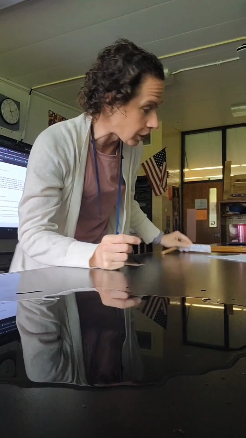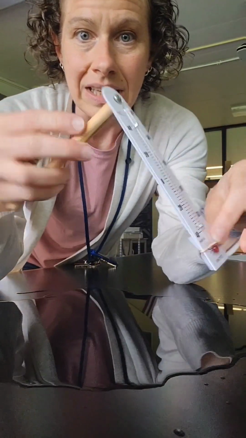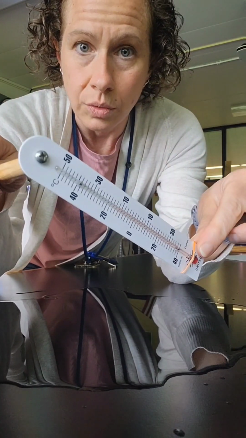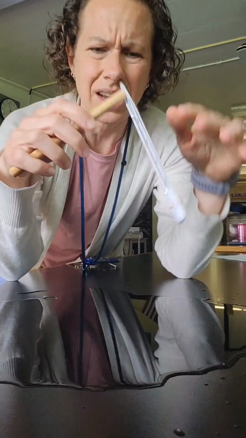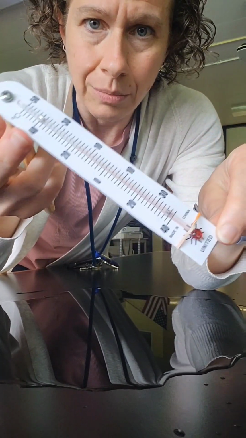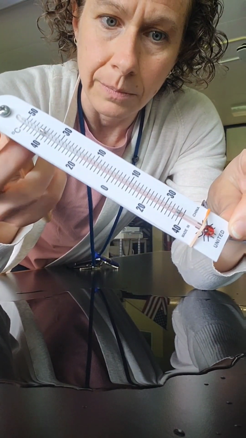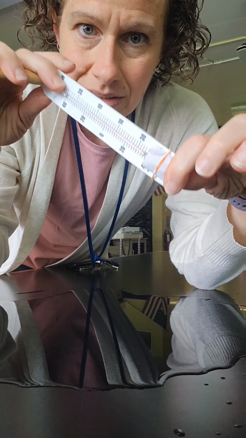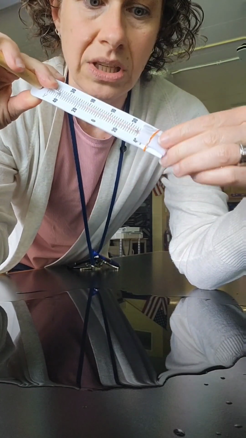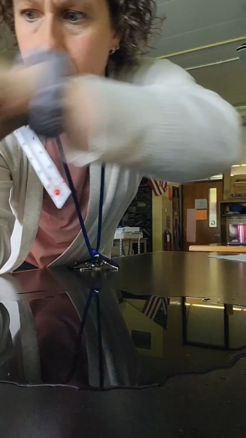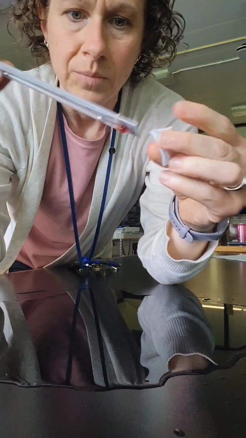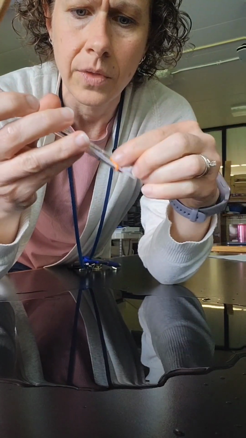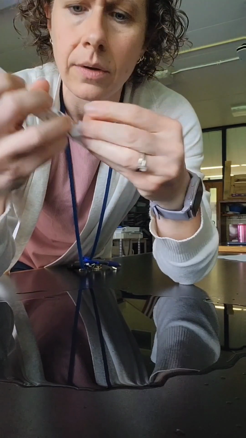So here's where we're going to use this sling psychrometer. It's just two thermometers, and one is wet. One thermometer is just a regular thermometer, right? We can use this to measure the air temperature. The other thermometer has a little wet piece of cotton on it, and it shouldn't be dripping. If you need to moisten yours, you can just drop it into a beaker or a puddle, and then squeeze it out so that it's not dripping, and slide it back over the thermometer.